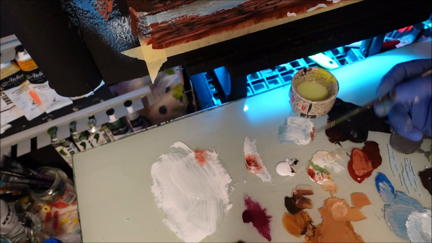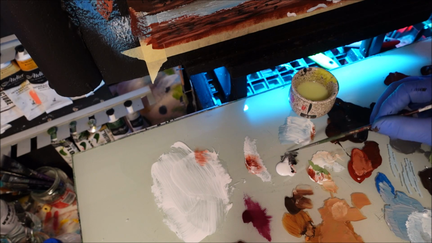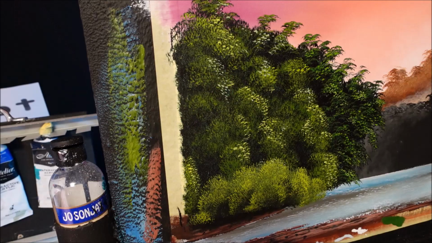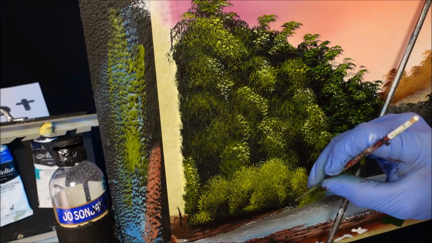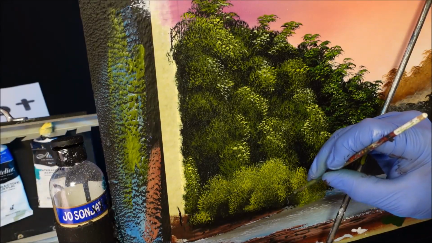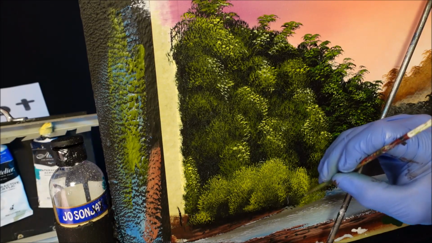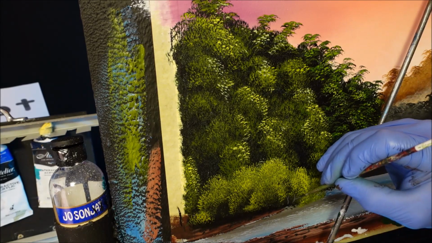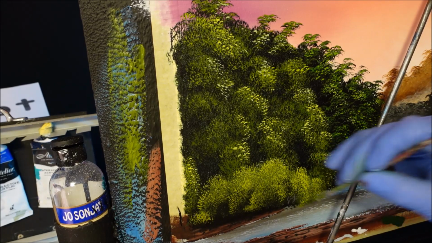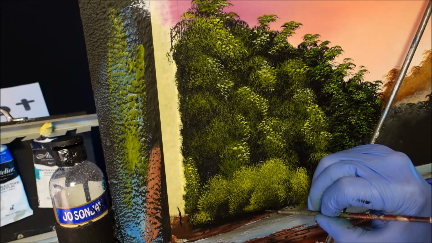Grab yourself a script liner. I've dipped it in black, and then I want to grab some white on there just to have it marbly. Anywhere here you might get away with the slightest bit of stick, stalk, trunk, whatever. Very thin, very thin.